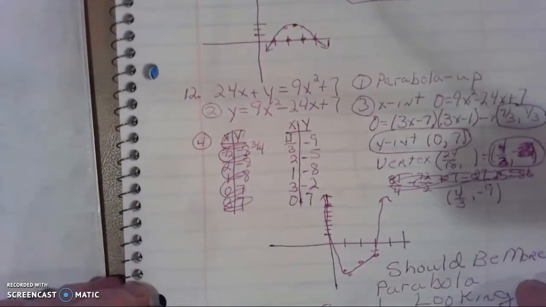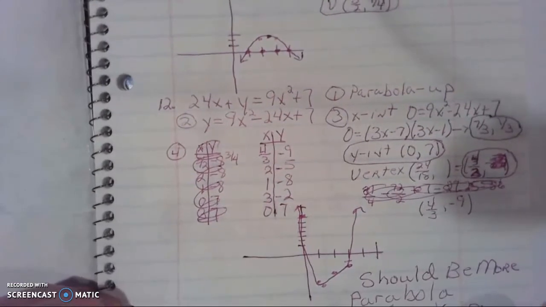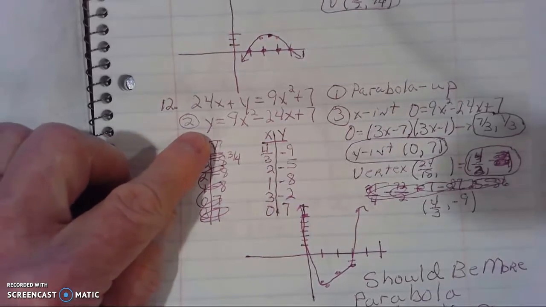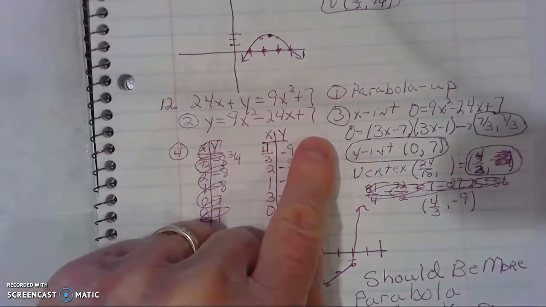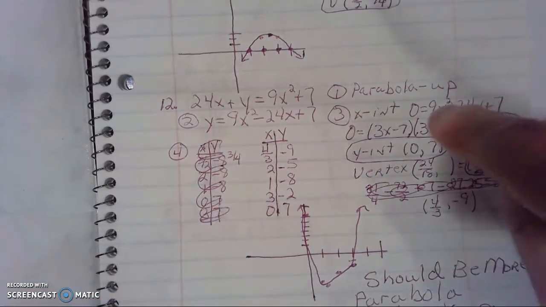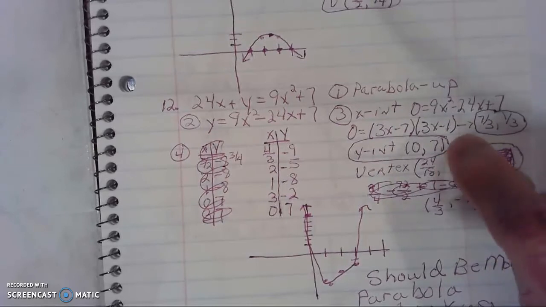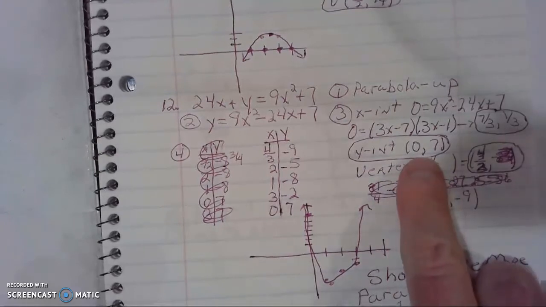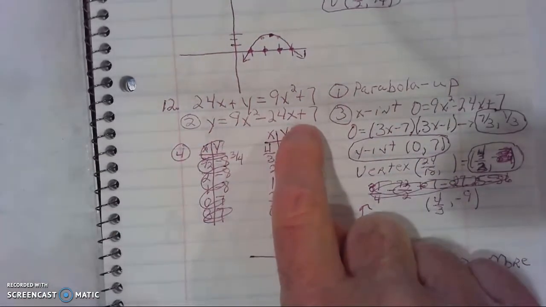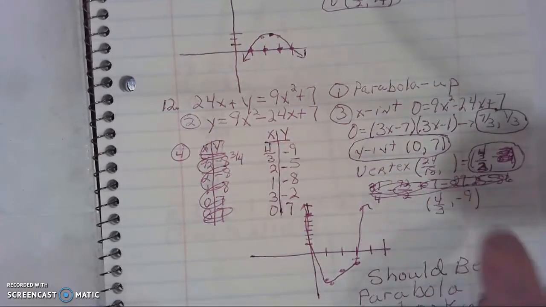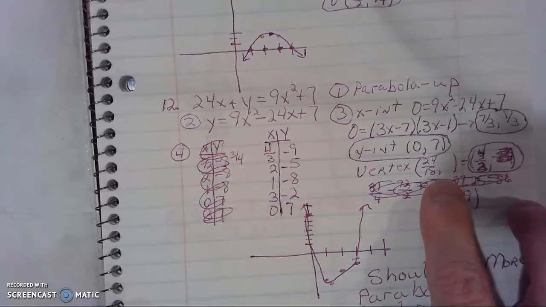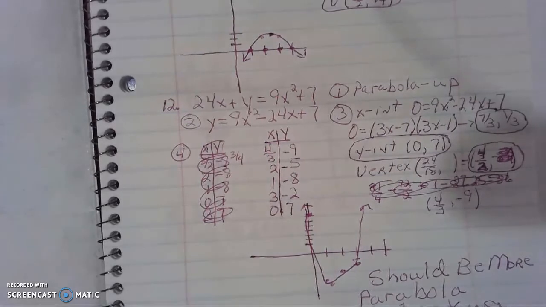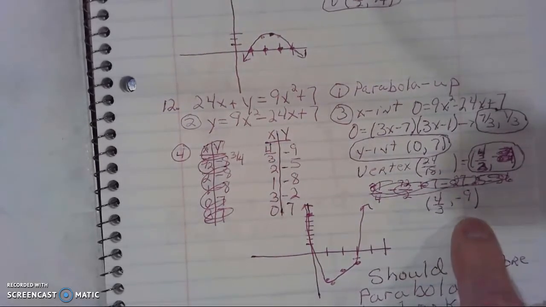Number 12, my graph looks pretty terrible here, but 24x plus y equals 9x squared. You've got to make it y equals 9x squared minus 24x plus 7, and then you either factor that, which I've done, or use the quadratic formula to find the x-intercepts, 7/3 and 1/3. Y-intercept, put 0 in for the x in the original equation, in the standard equation, 0, 7. Then negative b over 2a comes out to 24 over 18. Reduce to 4/3. At first I didn't reduce very well, but 4/3, negative 9.